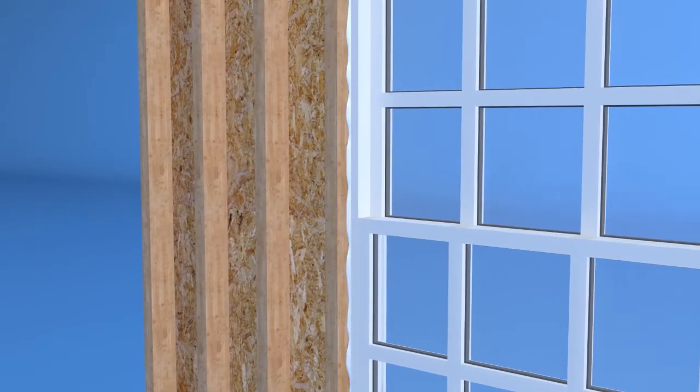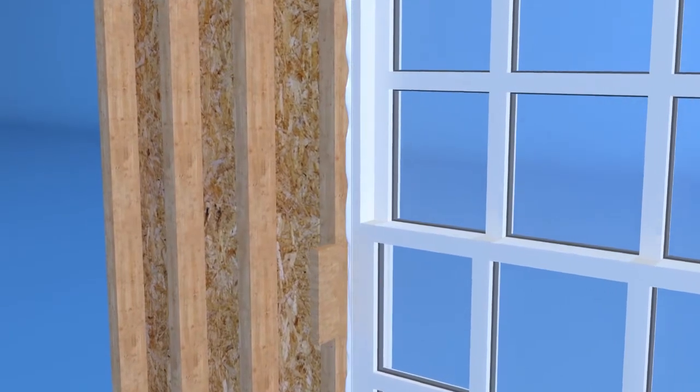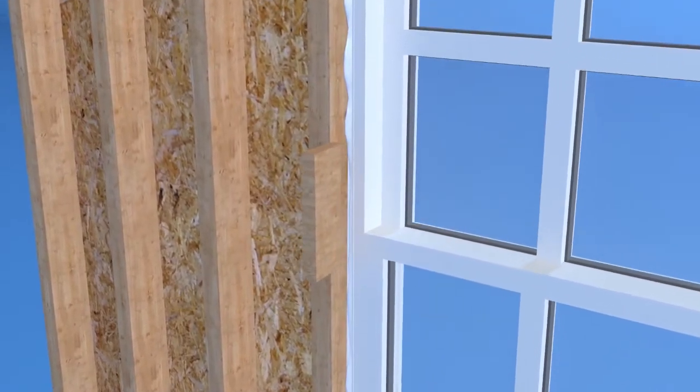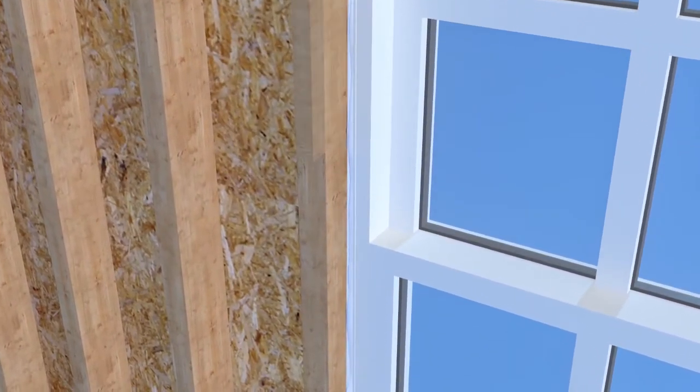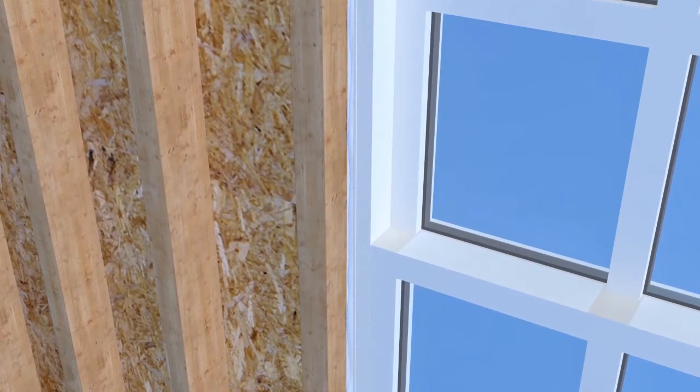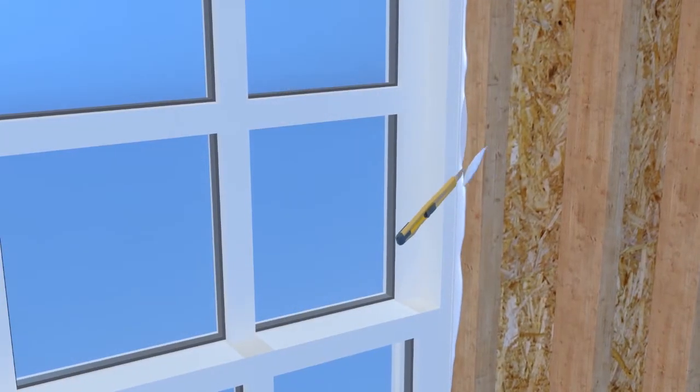Excess foam or foam that has expanded past the gap opening can be tucked into the cavity once it has skinned over, which typically takes 5 to 10 minutes. Excessive foam can also be trimmed with a sharp knife once it is fully cured.